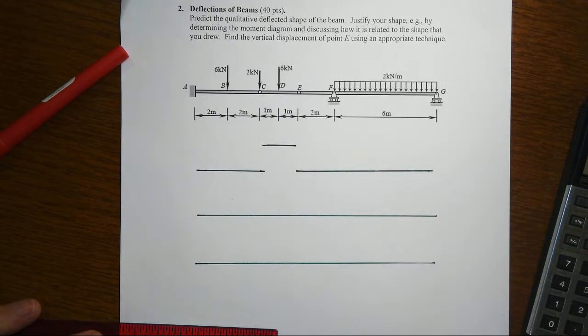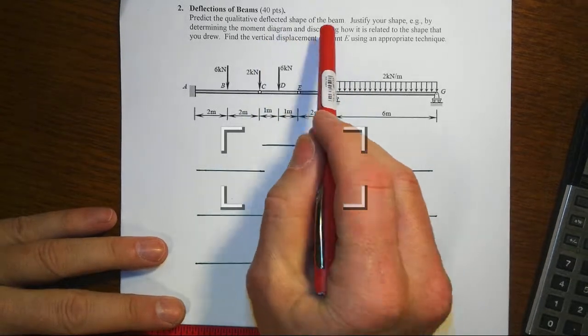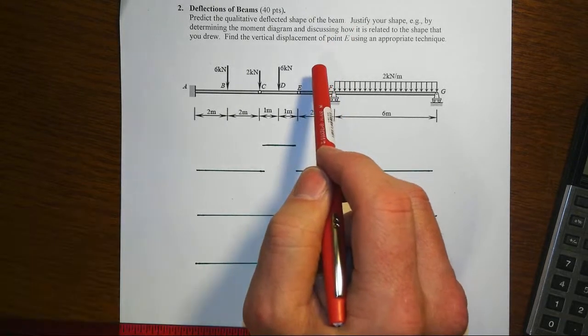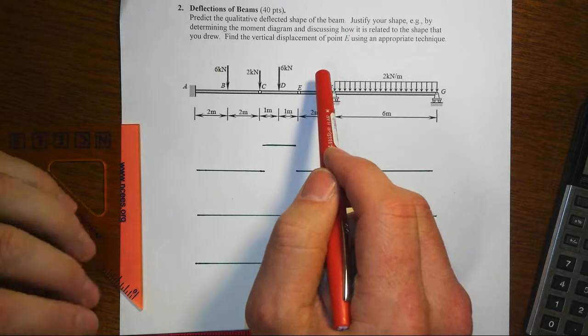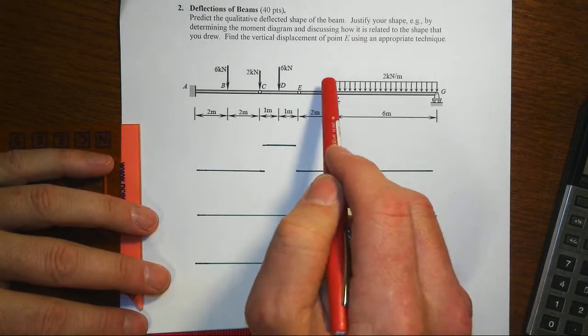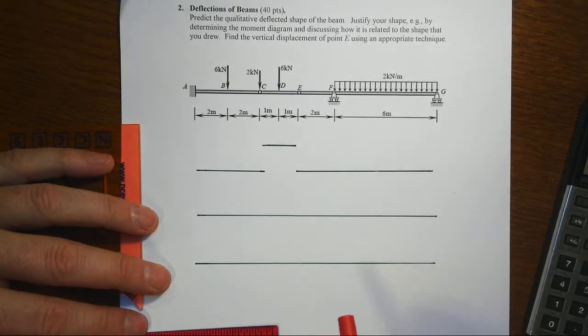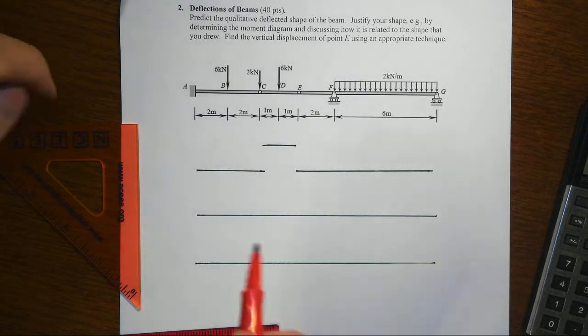Okay, in this item we're asked to find the deflected shape of the beam and to justify that shape, perhaps by looking at the actual moment diagram and discussing how that's all related, and then define the vertical displacement at point E right here using appropriate technique. So let's check out what this system really looks like.